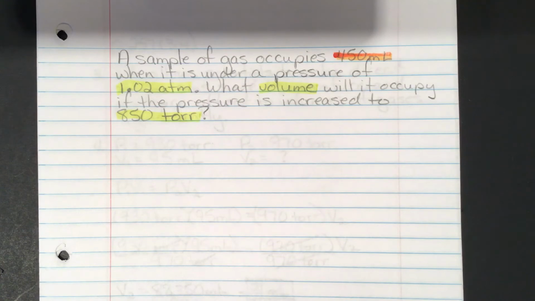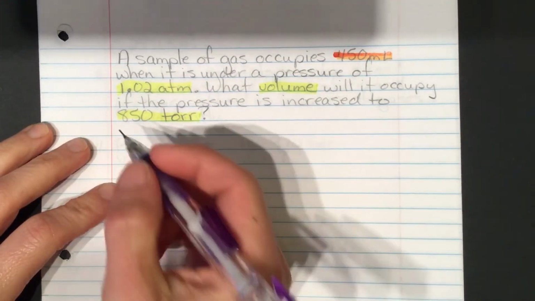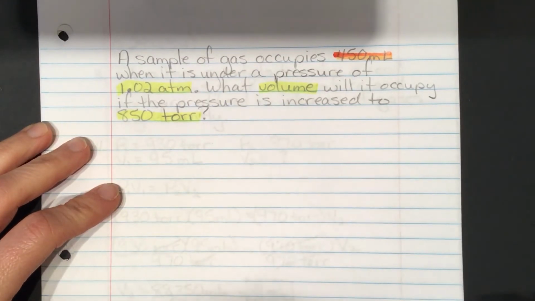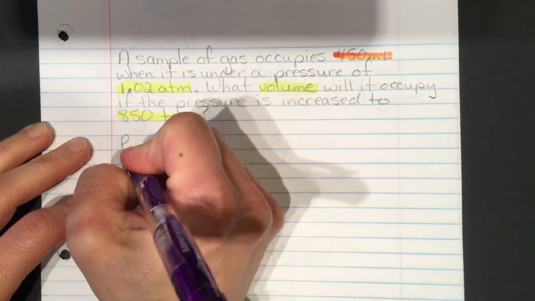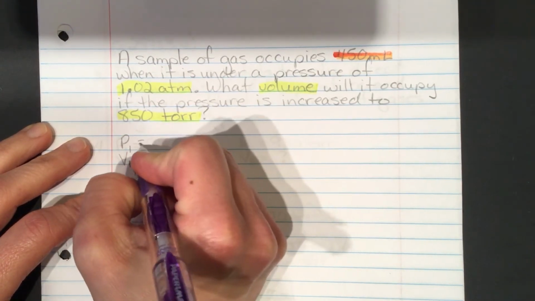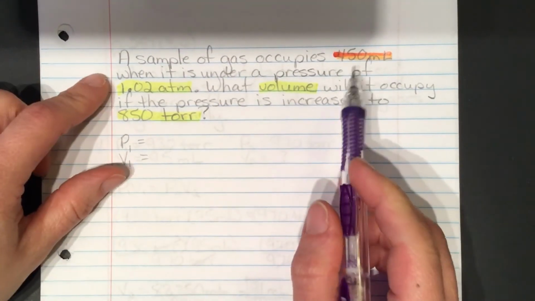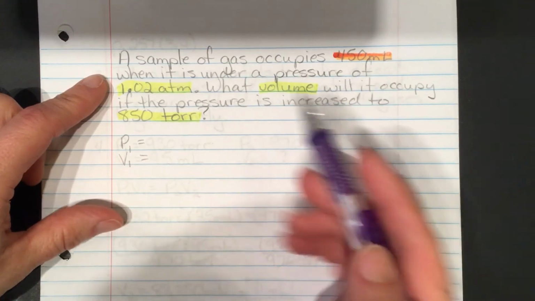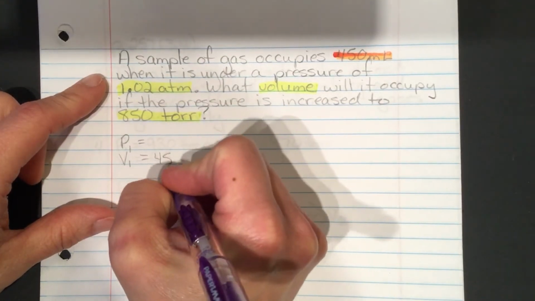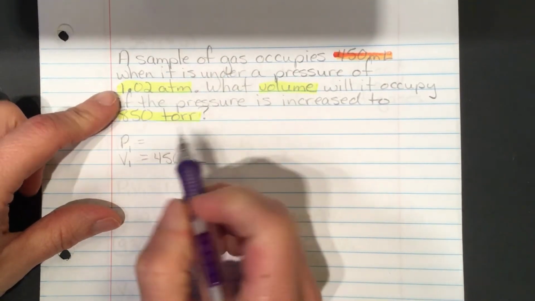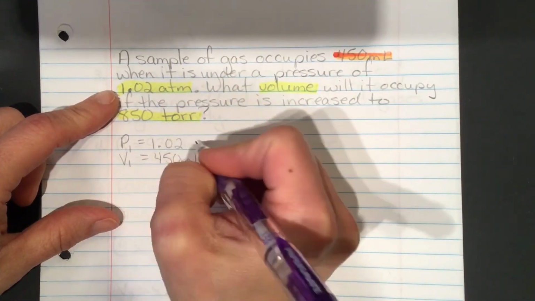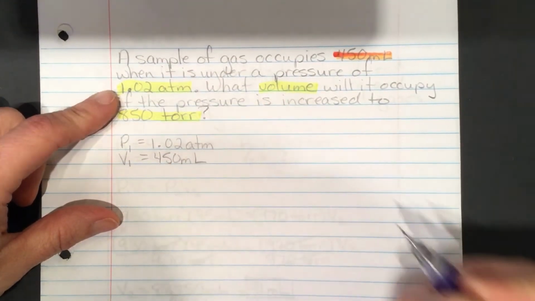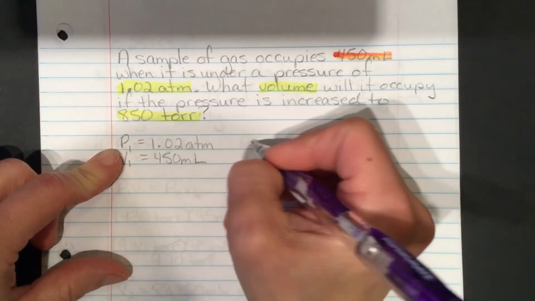So the first thing I do for these problems is I write down all of my values that are in my problem. I write down P1 and V1. For V1, I'm starting out with 450 milliliters. For P1, I'm at 1.02 atmospheres. And then I write down P2 and V2.